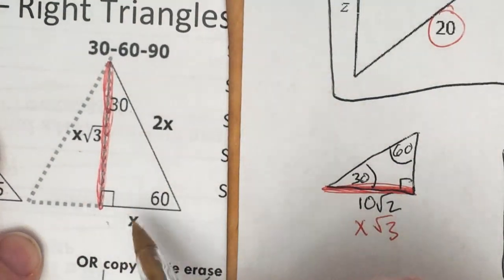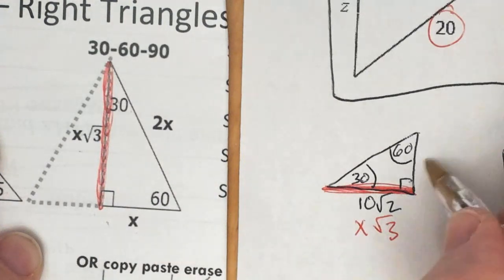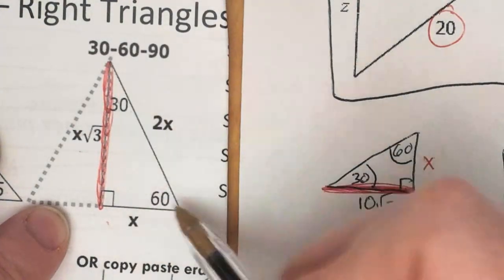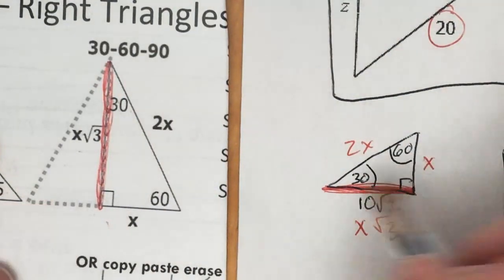The other 2 sides are x and 2x. The short side is x, that's between 90 and 60. And the longest side is 2x, which makes sense because 2x is bigger than x.